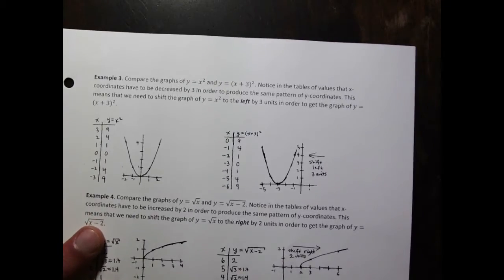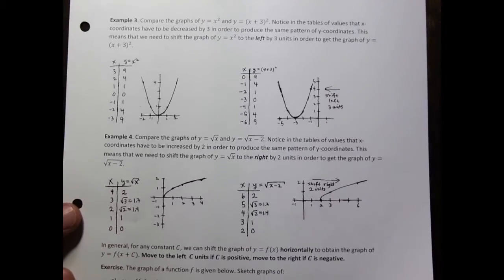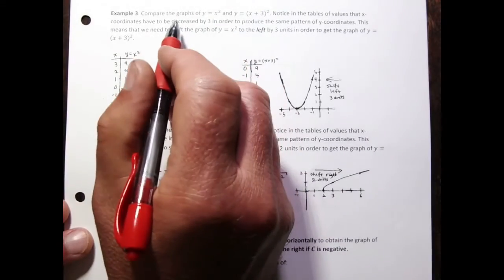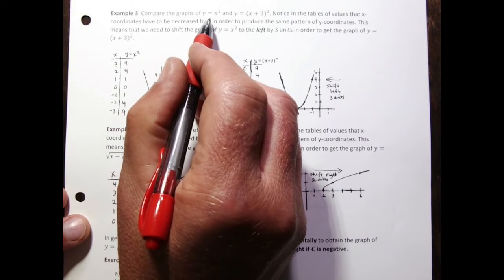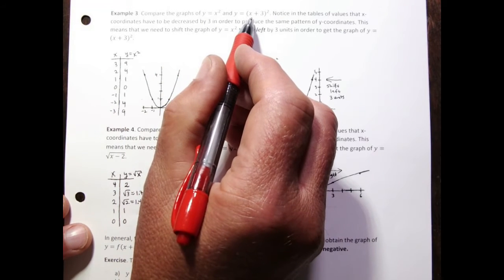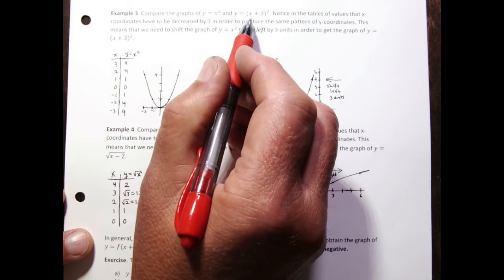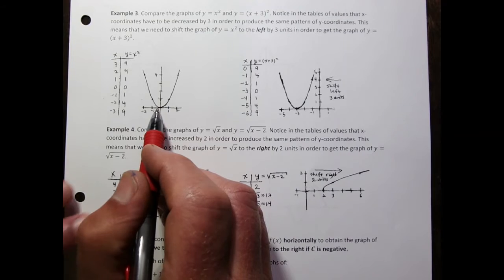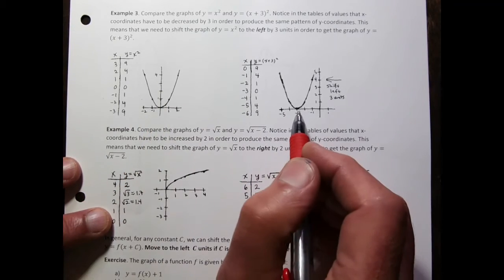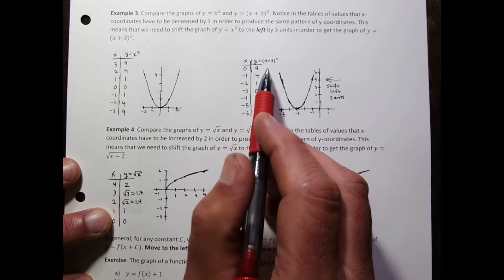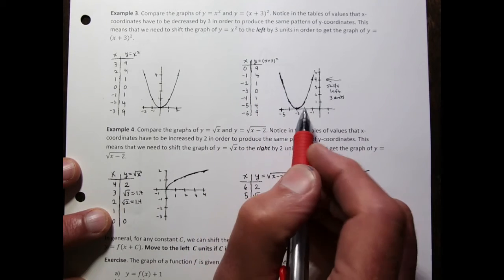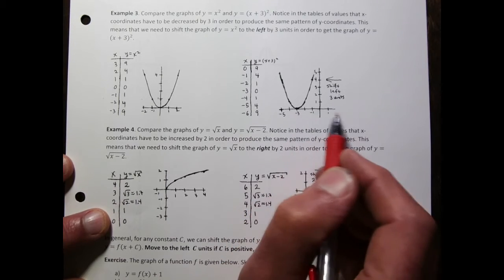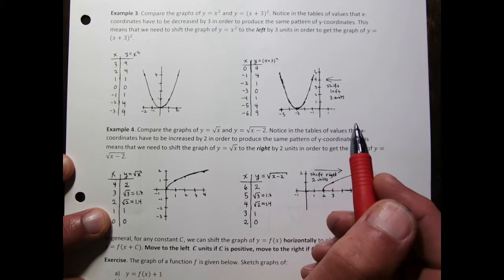On the next page, example 3, we look at horizontal shifting, and there's a little bit of a twist to things here. Compare the graphs of y equals x squared and y equals (x plus 3) squared. And here are the two graphs. Again, our favorite quadratic function graph and a transformation of it. So notice that when we graph y equals (x plus 3) squared, the graph that we get is actually shifted to the left 3 units, which we tend to think of as a negative direction.